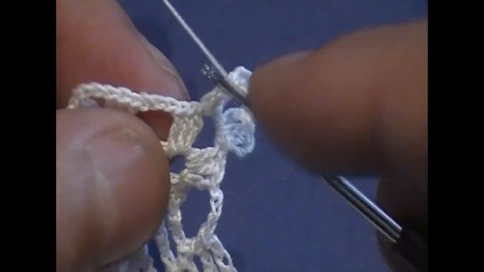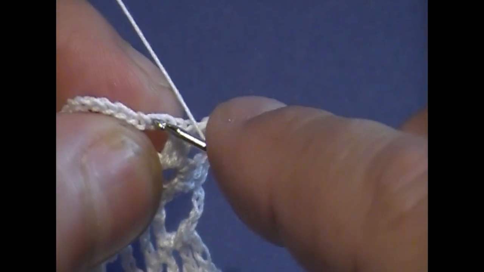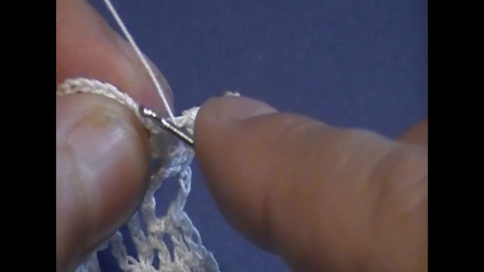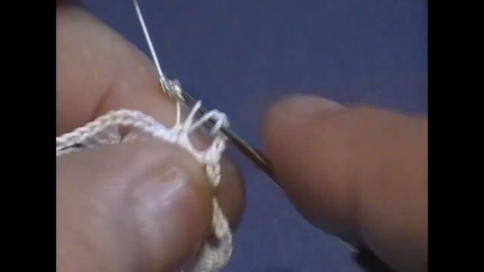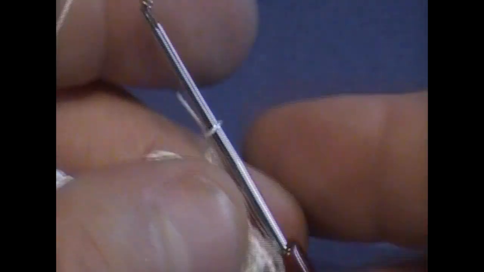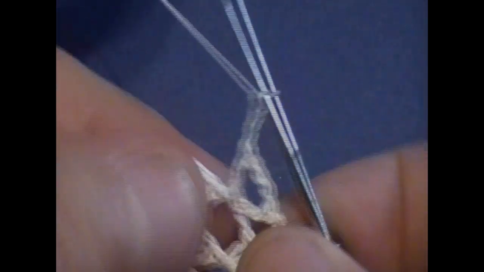Into the second chain, we will do a double crochet, chain 3, and one more double crochet into the same space. Chain 3 and a shell in the next shell.